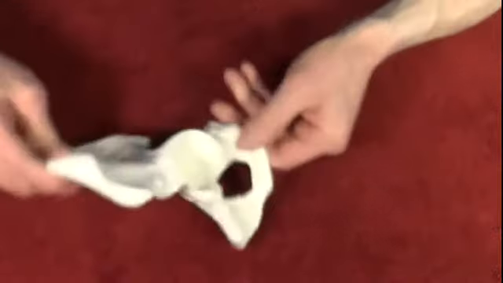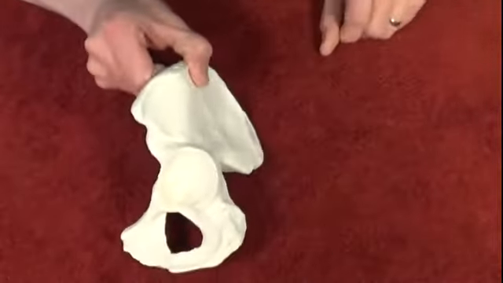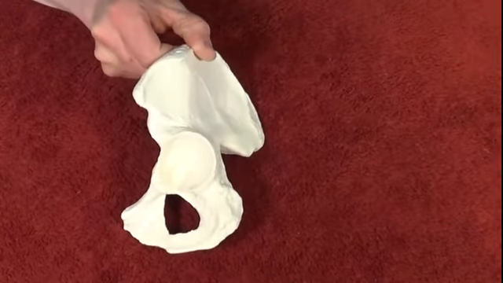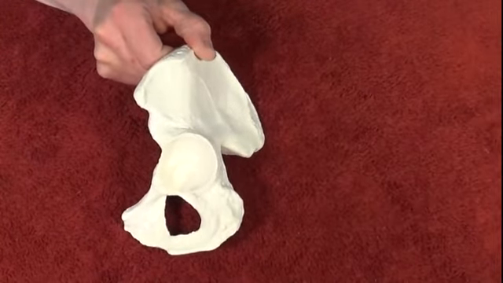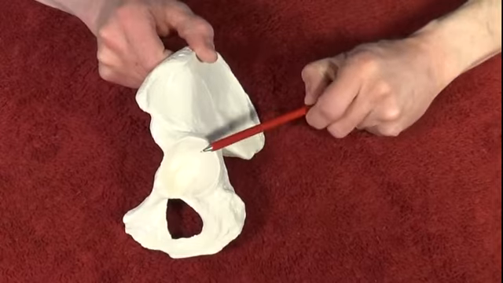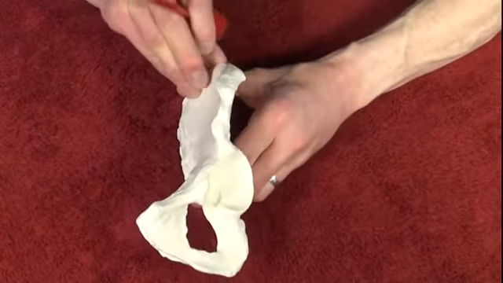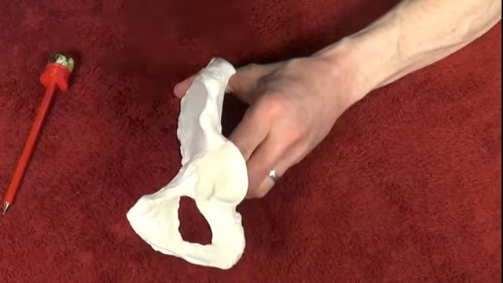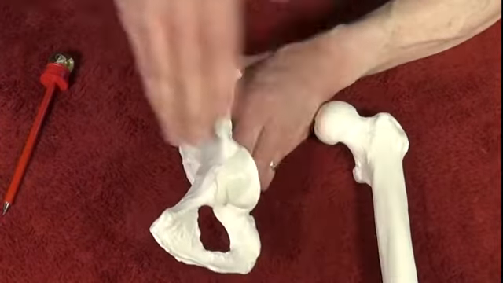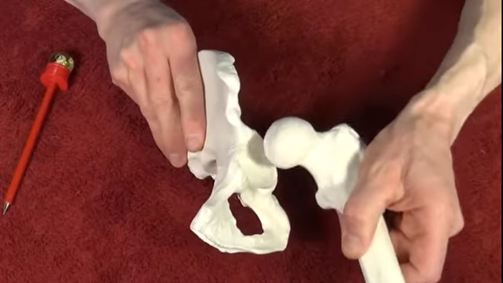But let's go to the last thing, which is, put it right there. You've seen it 100 times already since I've been flopping this thing all over the place. That socket is the acetabulum, right? The acetabulum. That is where the femur attaches.